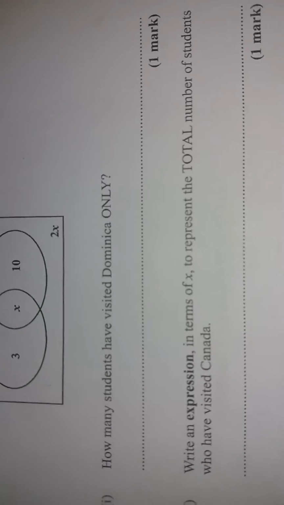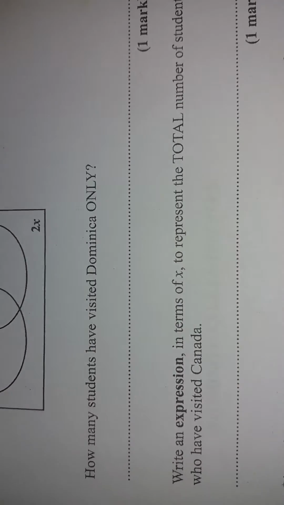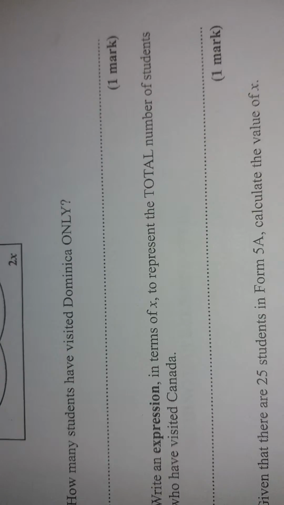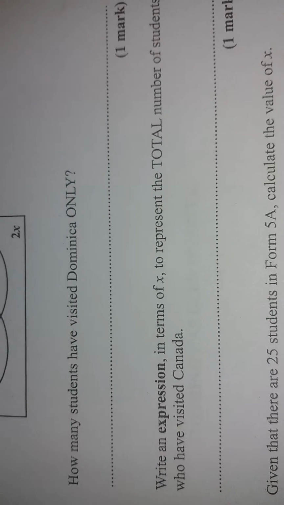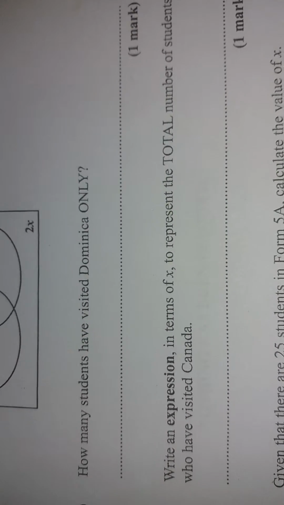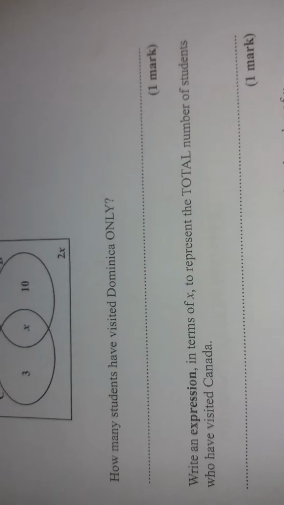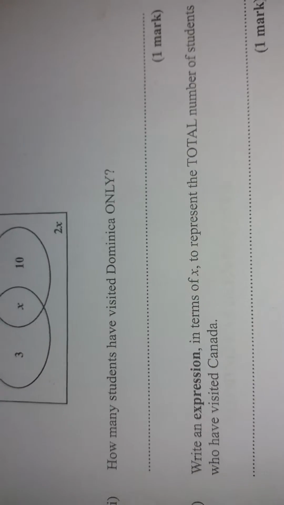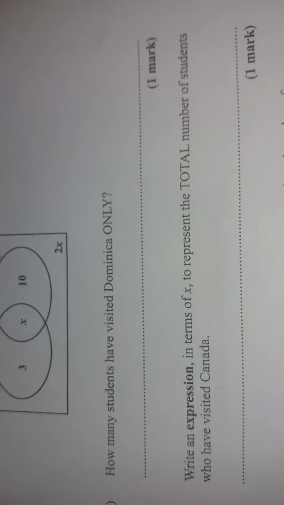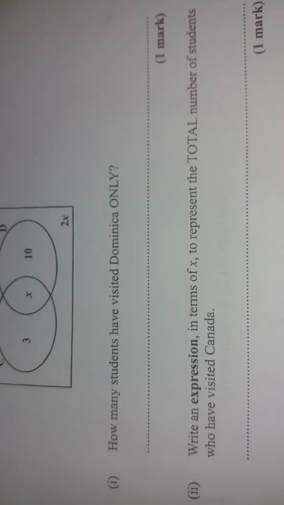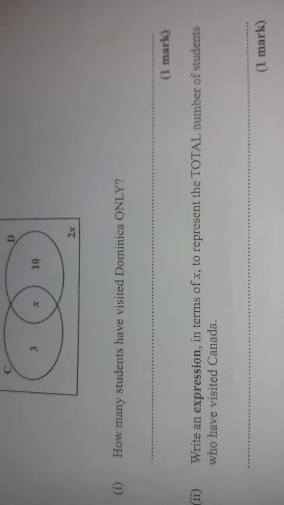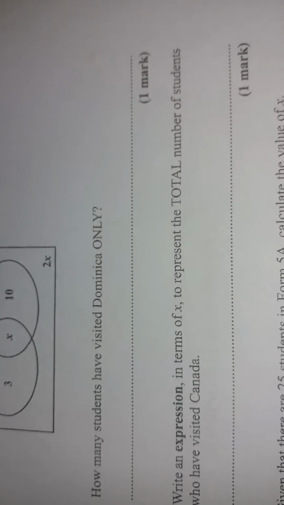It has to be algebraic. And what do we mean by an expression? An expression is a collection of terms using signs like plus and minus, or even multiplication and division, but it's a collection of algebraic terms.